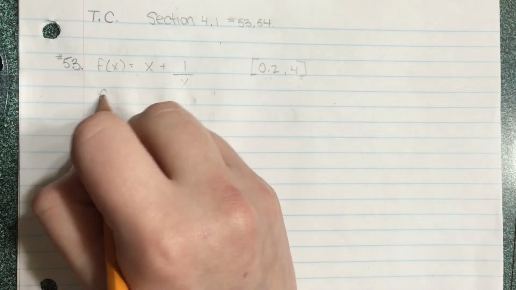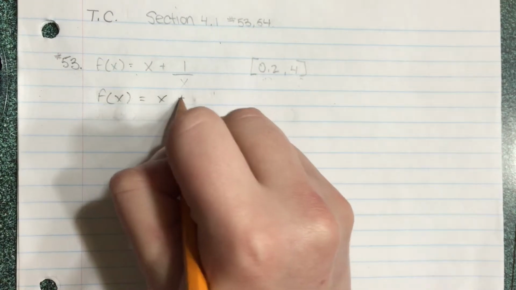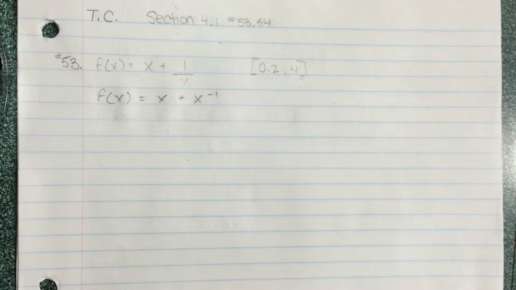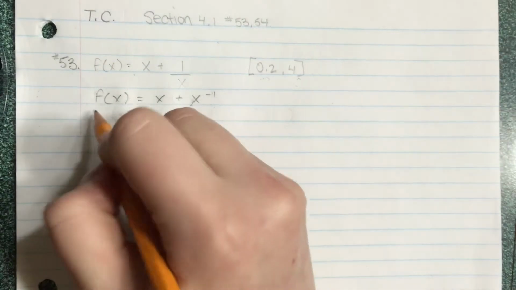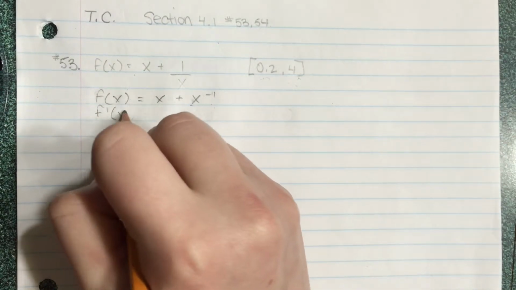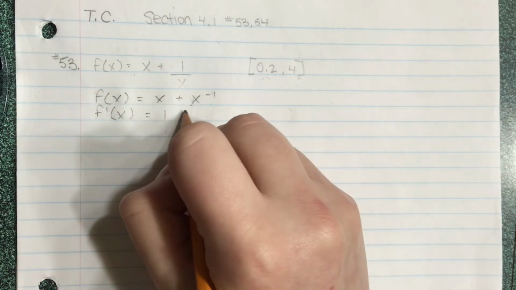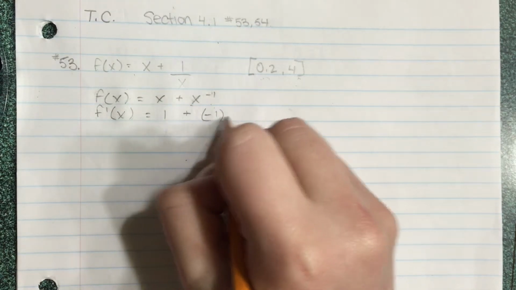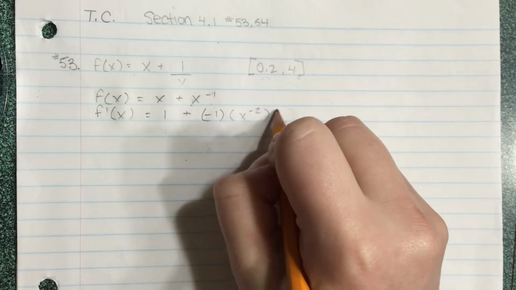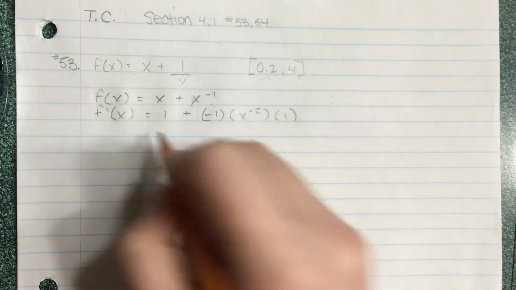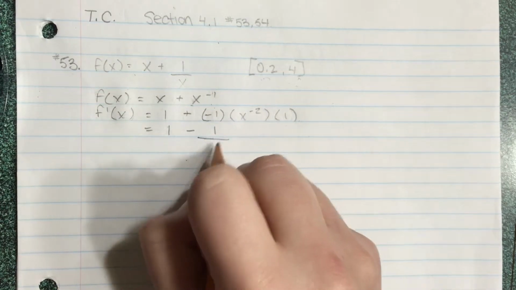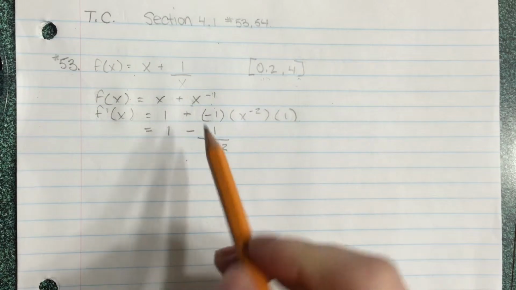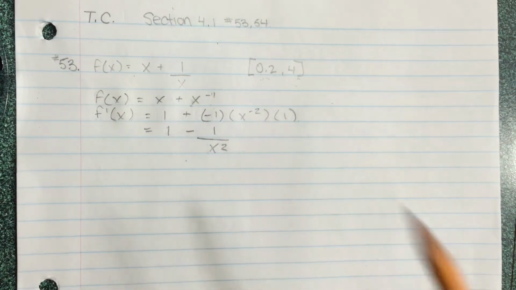So first thing I'm going to do is write f of x as x plus x to the negative 1. This makes it a little bit easier when you differentiate the function, because you can use the power rule for this term here. So now I'm going to differentiate the function. f prime of x is equal to 1 plus negative 1 times x to the negative 2 times 1, and this is because of the power rule. Then you can rewrite this as 1 minus 1 over x squared.